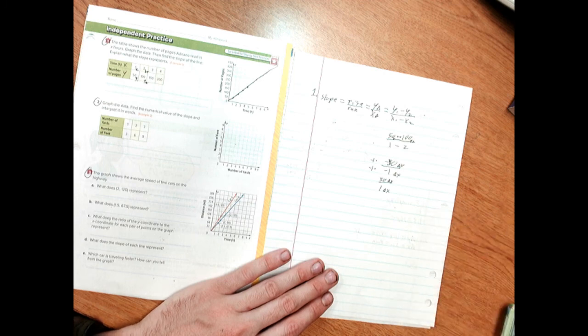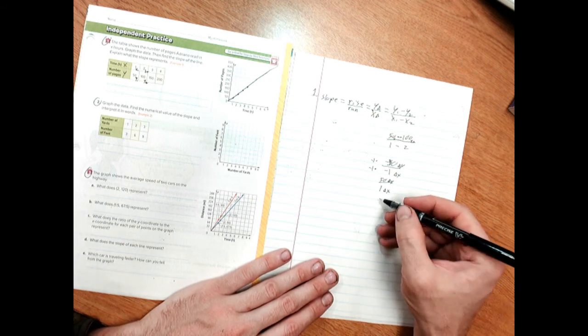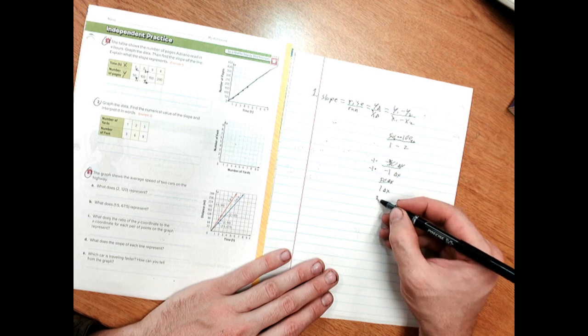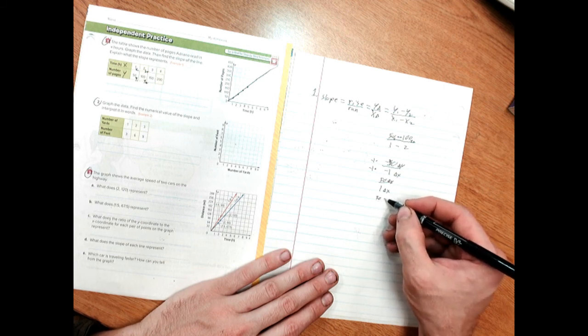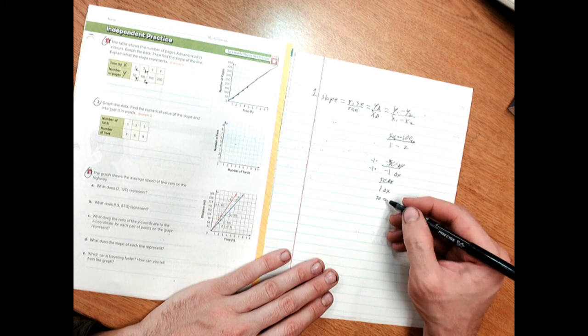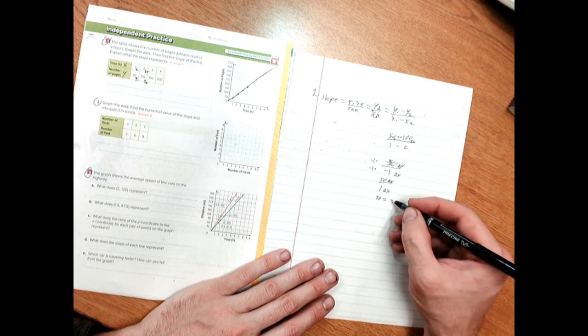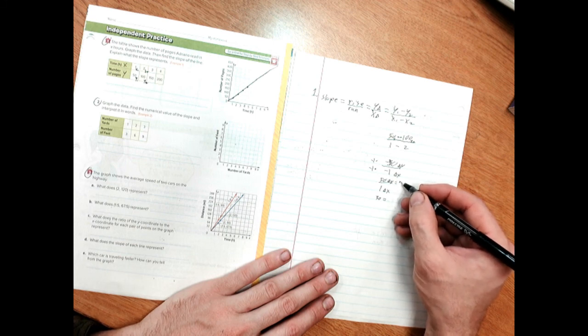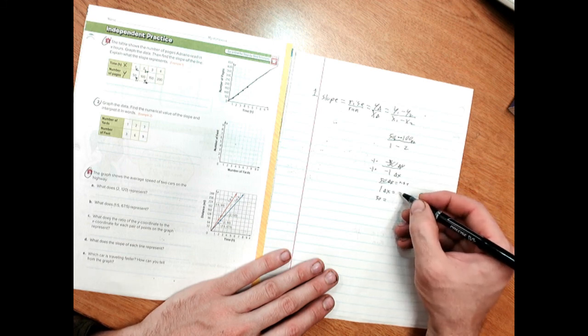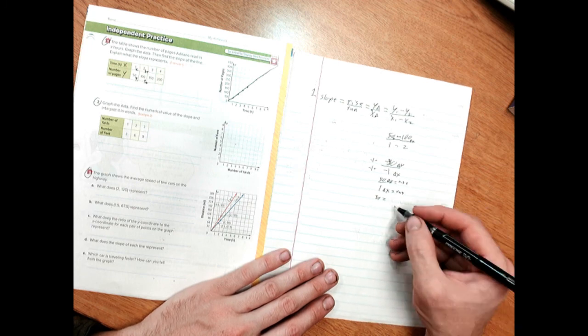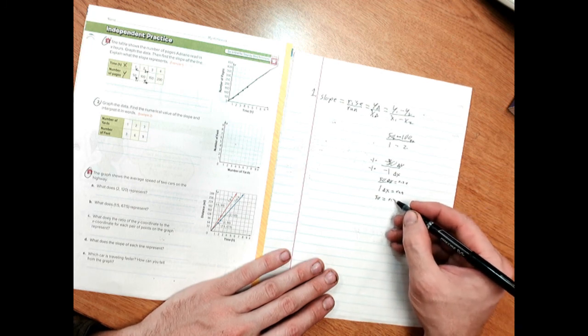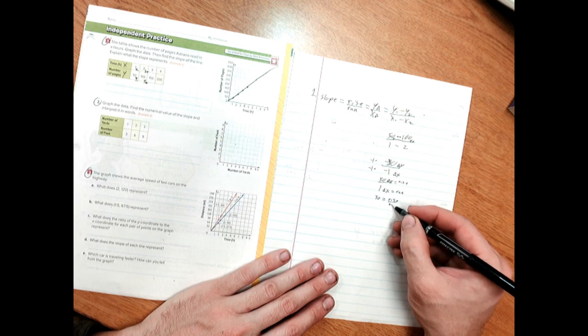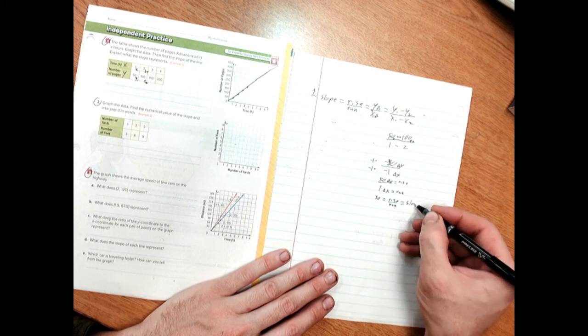Yes, we can. 50 equals the rise over the run, because remember, delta y equals rise, delta x equals run, which equals the slope.